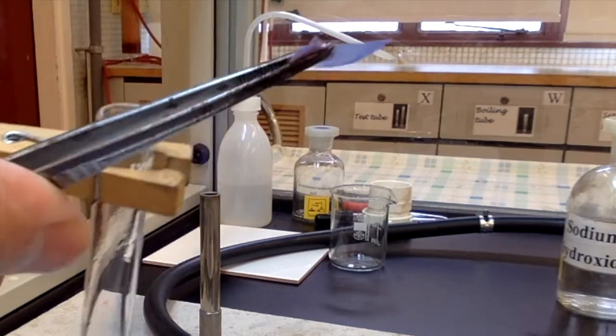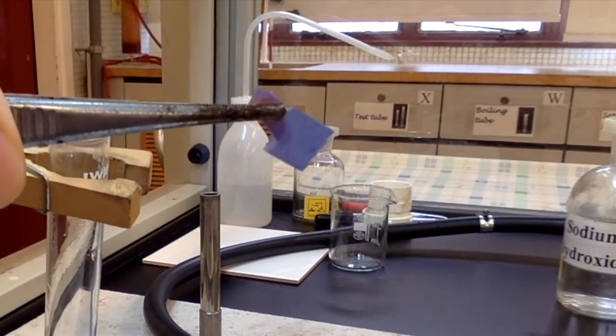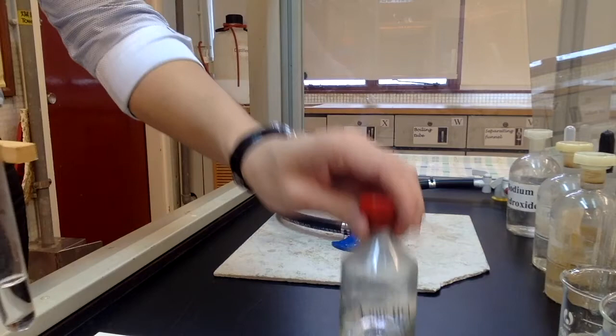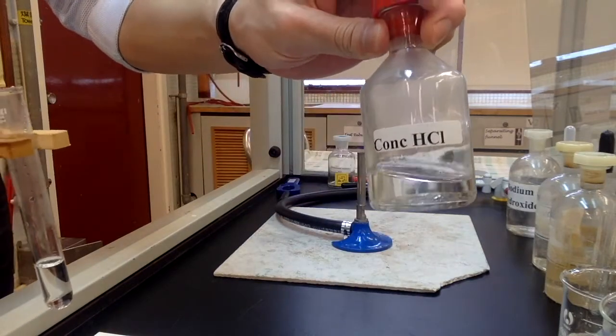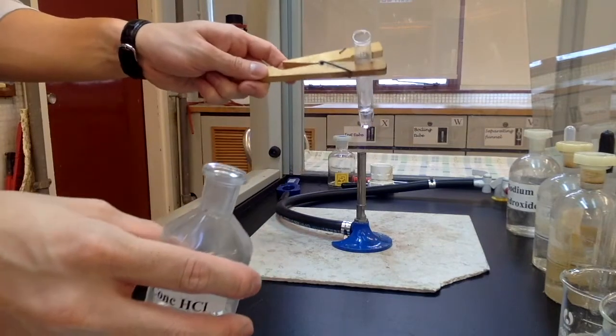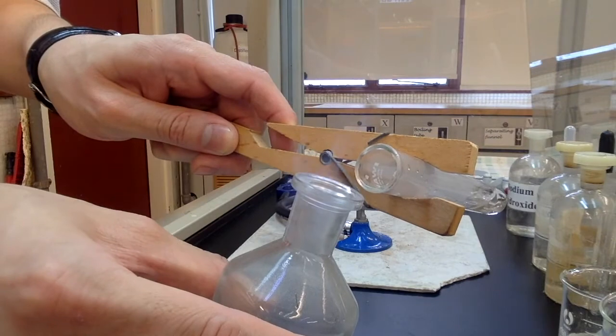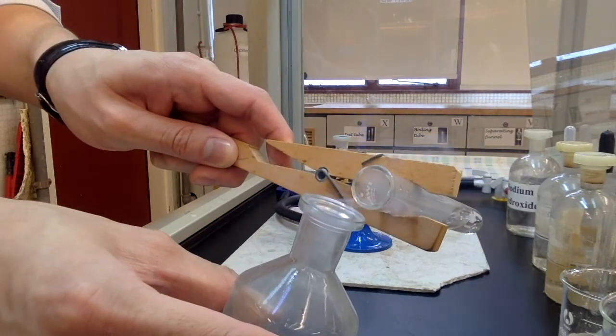The litmus paper changes from red to blue. You can also place a bottle of concentrated hydrochloric acid next to the mouth of the test tube. White film is observed.